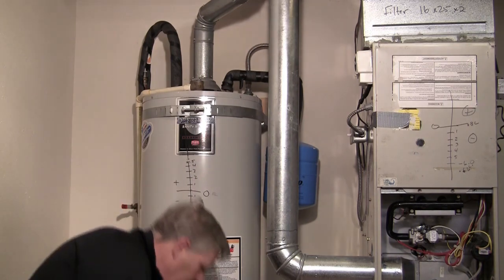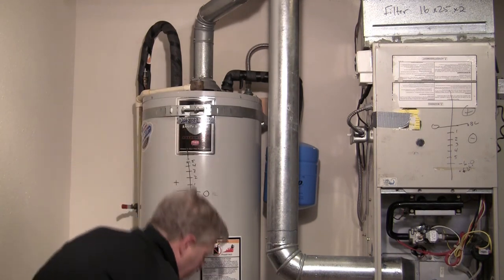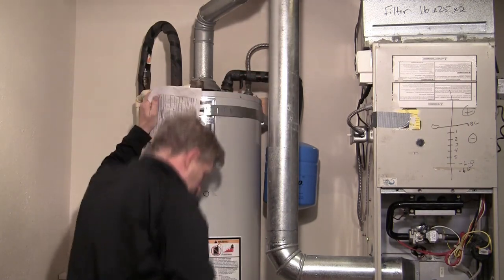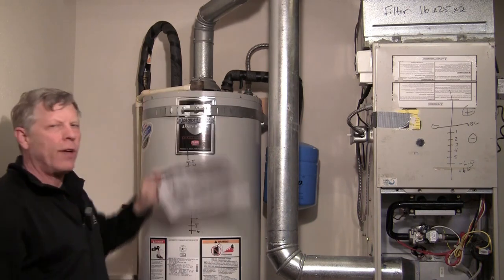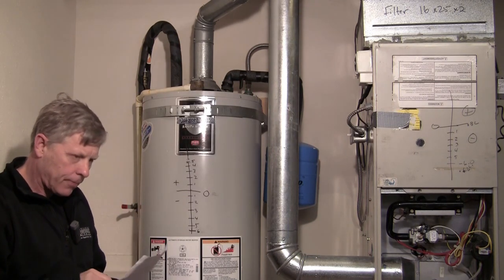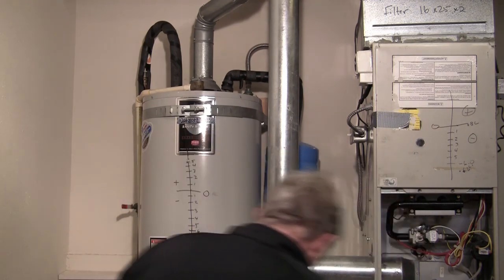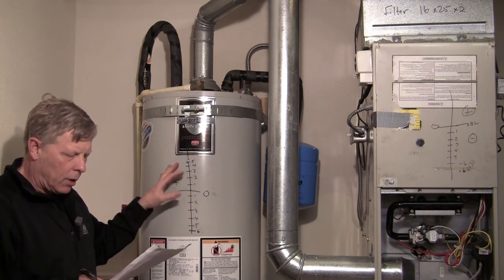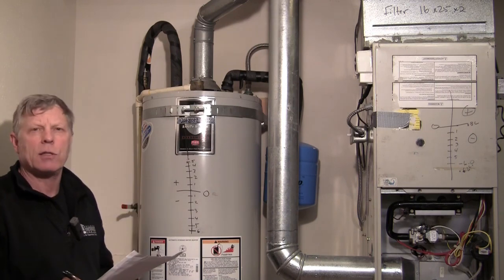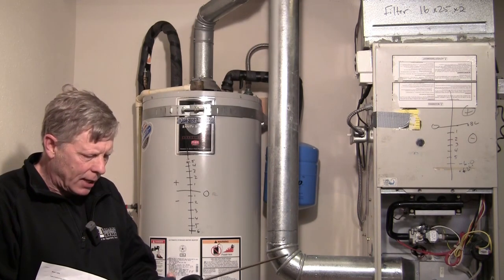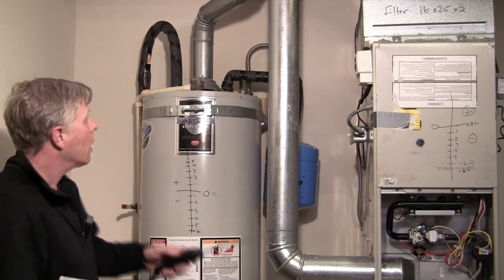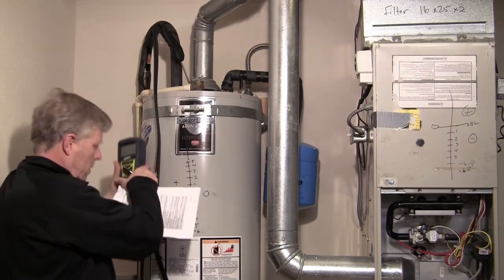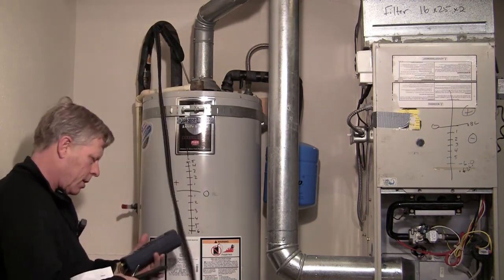Okay, it's been 2 minutes. I'm going to go ahead and check for spillage with my smoke pencil, and it is still backdrafting. So it fails spillage. Mark that on my form. Fails spillage. Alright, now I'm going to wait 3 more minutes and I'm going to test the CO then. I'm going to set it to CO air free, and I'm going to go down in the vent pipe here, and there's my 5-minute mark.